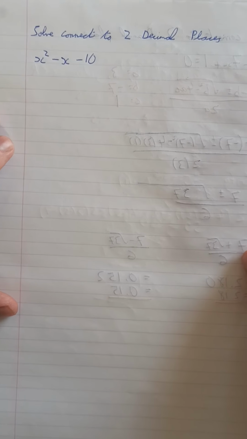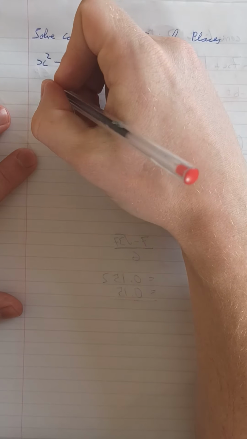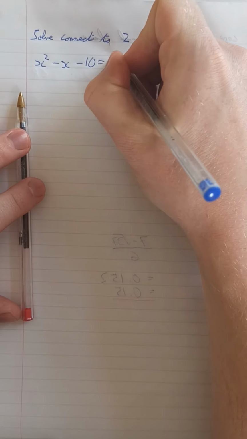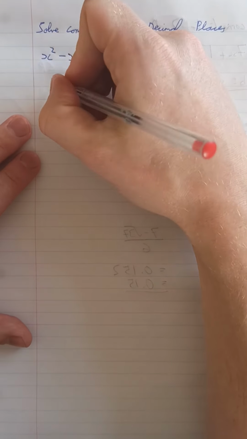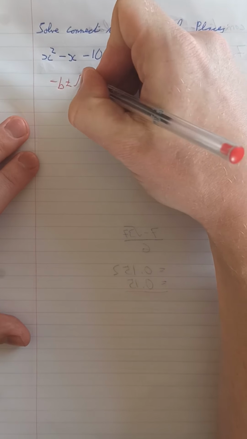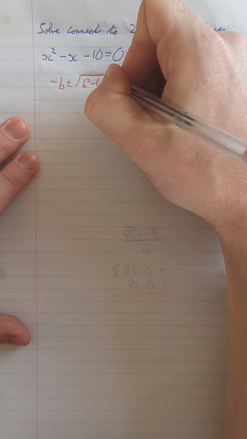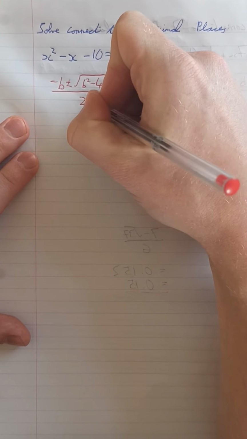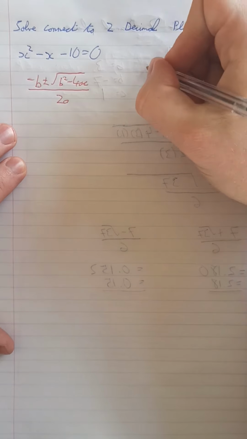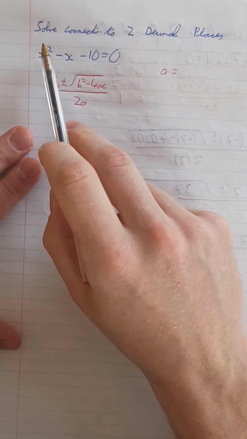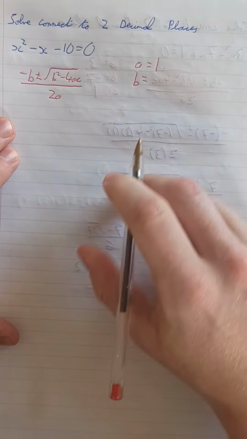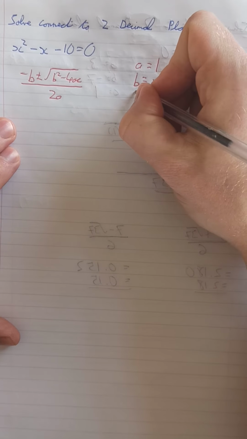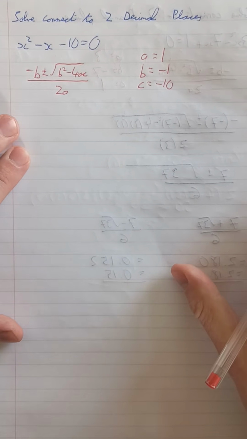And this one here, okay, again it says solve correct to two decimal places, so straight away it's going to be the minus b formula. And sorry, we should have equal 0 here, because if you're solving a quadratic, it'll always be equal to 0. So I'm going to write down the formula. Now a will be equal to 1 because there's nothing with x squared, so it's automatically 1. B will be minus 1 and c will be minus 10.